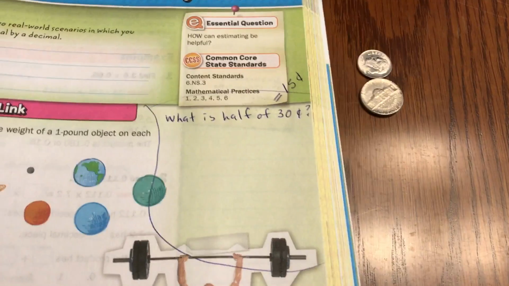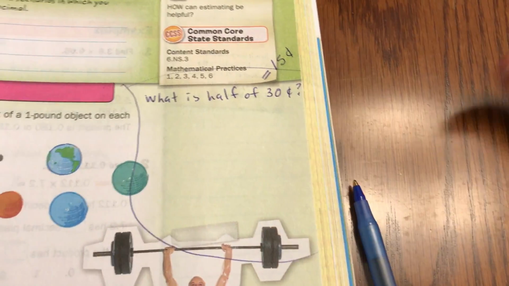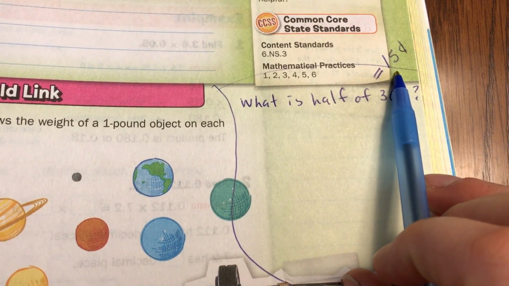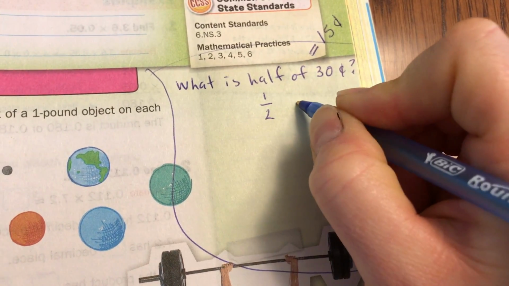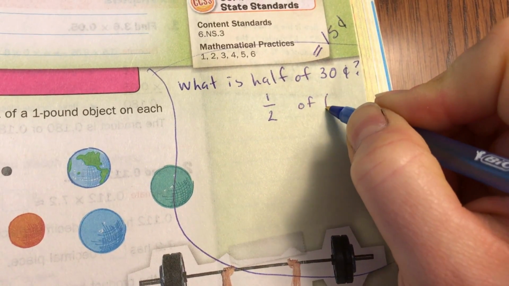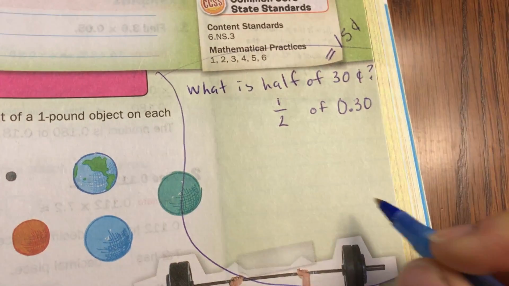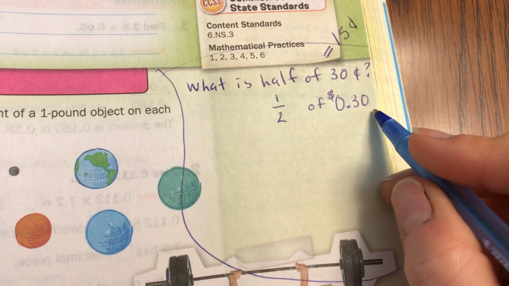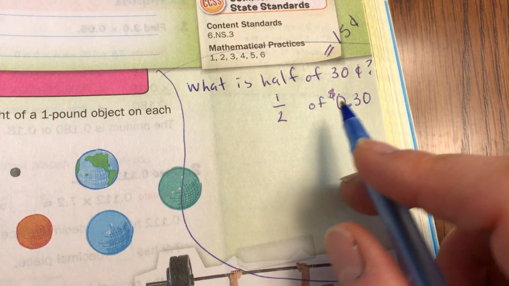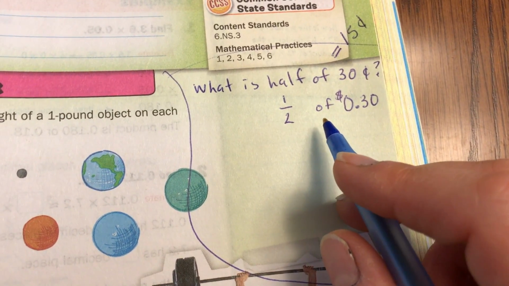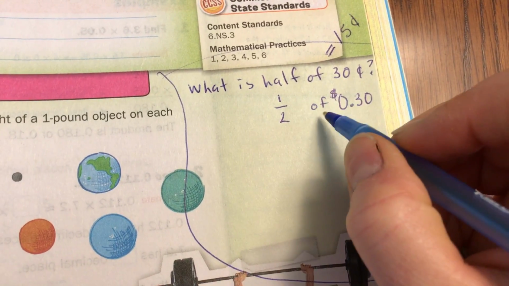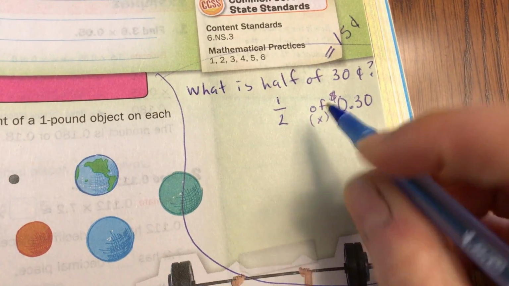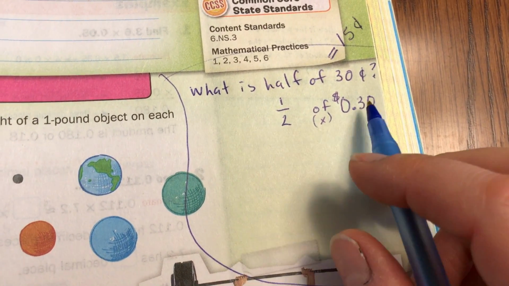Now let's think about that, because it's going to give us a little lesson about multiplying decimals by decimals. So our answer needs to be 15 cents. So think about this. Half of 30 cents could also be written as $0.30. And then remember, of in math can mean to multiply. So half of 30 cents, this could be a multiplication symbol. So 1/2 times 30 cents.